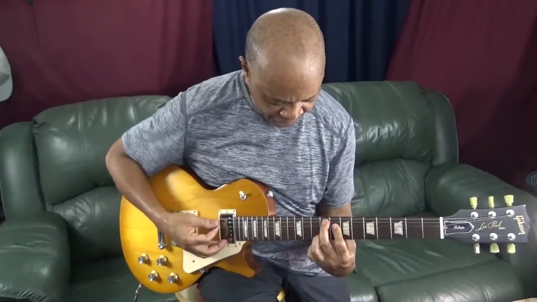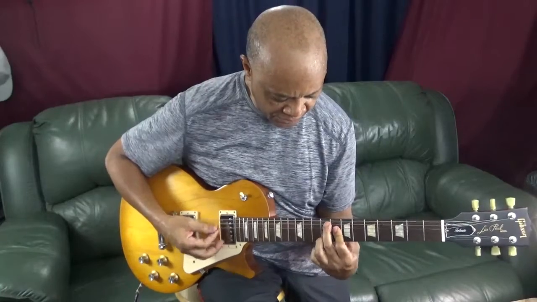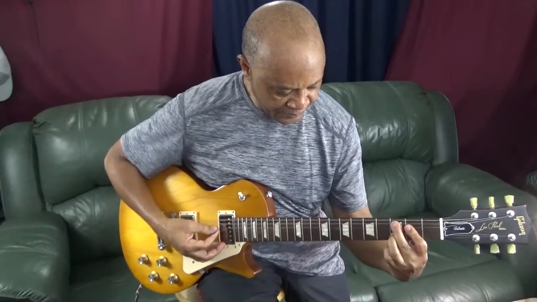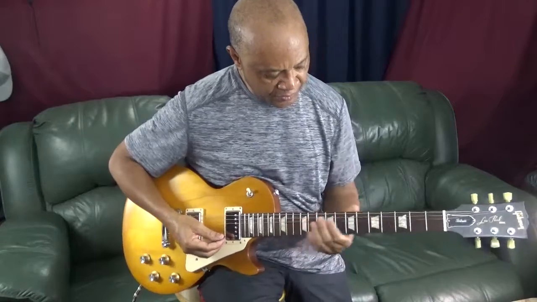This is a movable chord, so you can play it up and down the neck. Most of those chords are movable.